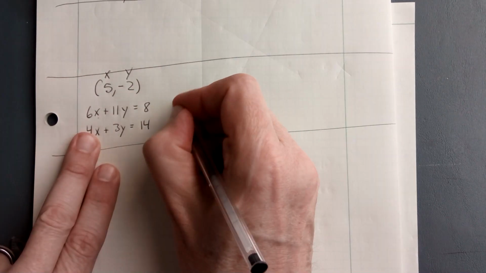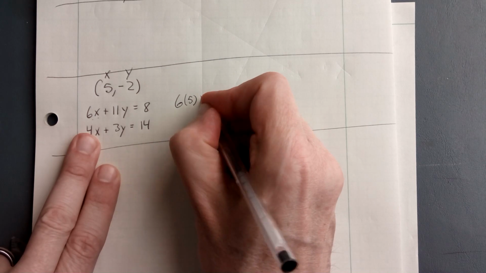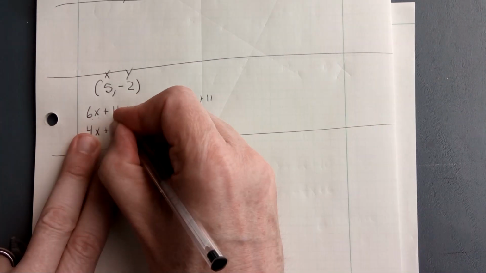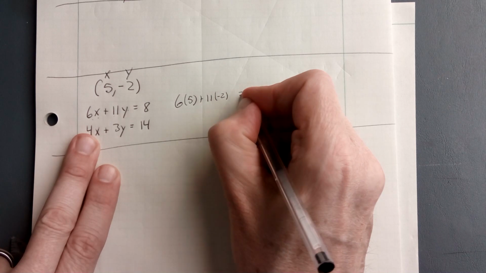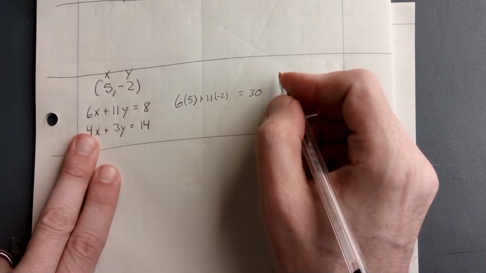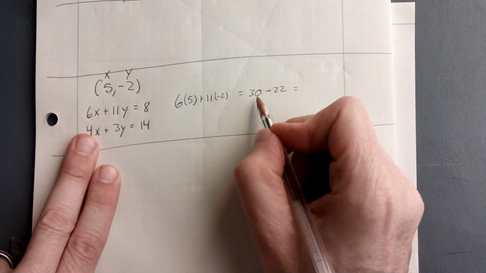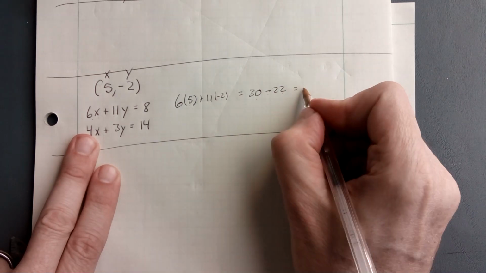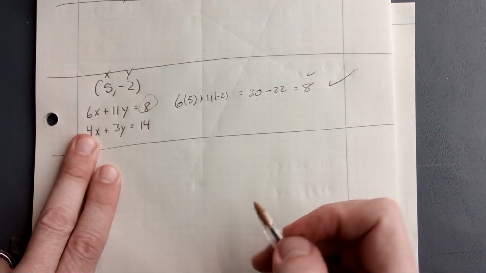So I'm going to take a 6, times it by a 5, add that to an 11, times by a -2, and see what I get. 6 times 5 is 30. 11 times -2 means I get a -22. And 30 minus 22 is 8, which is what I should have got. It worked in the first equation.